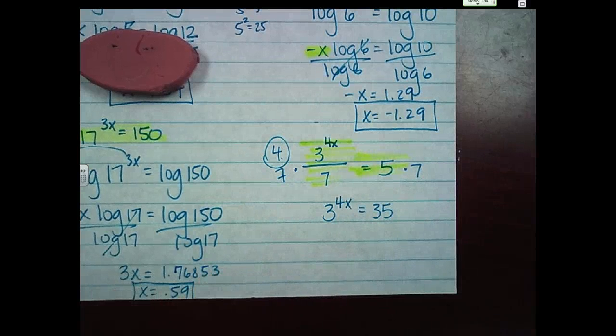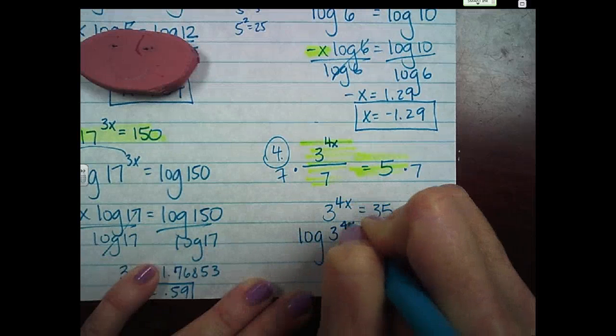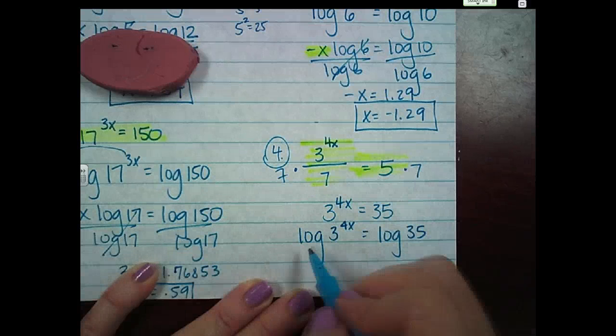And again, you're going to solve for an exponent. How are you going to push the exponent down? What do you have to do to both sides? You have to log them. So I want the log of 3 to the 4x to equal the log of 35. That's going to push the 4x in front.